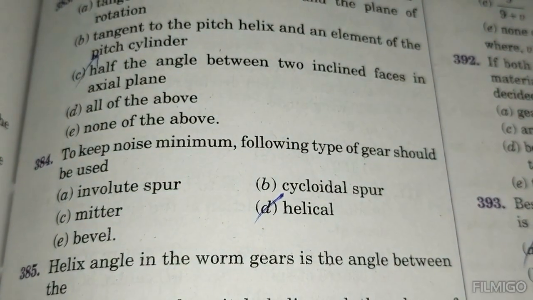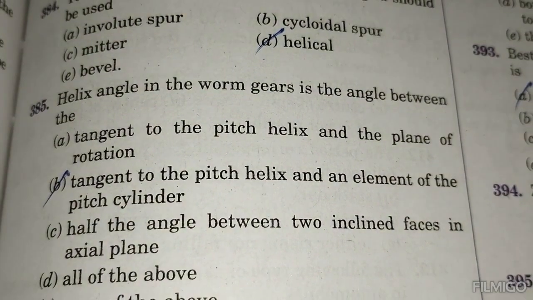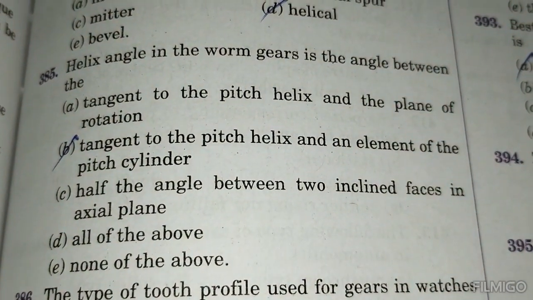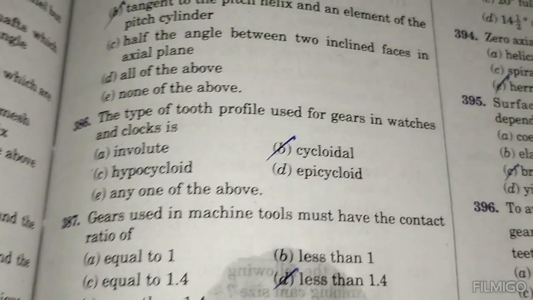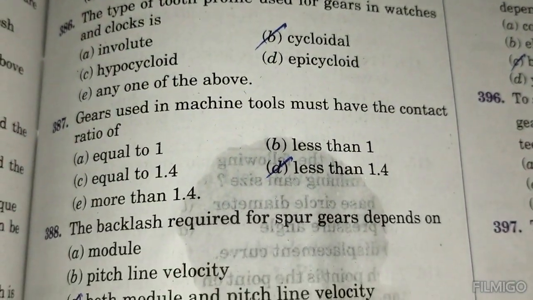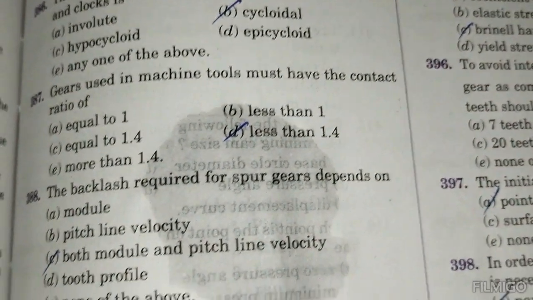To keep noise minimum, the following type of gear should be used: helical. Helix angle in worm gears is the angle between the tangent to the pitch helix and the elements of the pitch cylinder. The type of tooth profile used for gears in watches and clocks is cycloidal. Gears used in machine tools must have a contact ratio of less than 1.4.